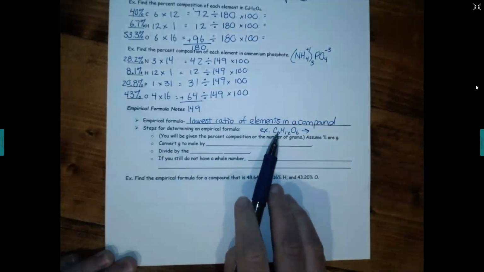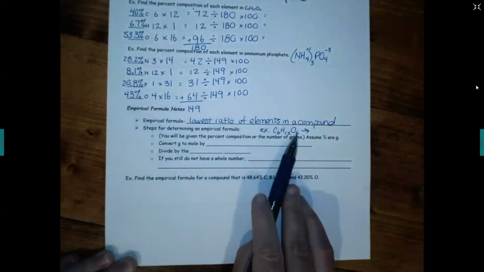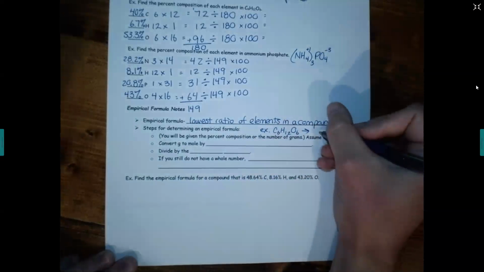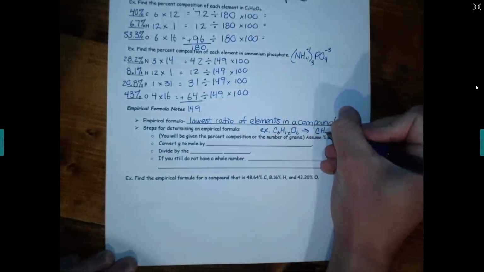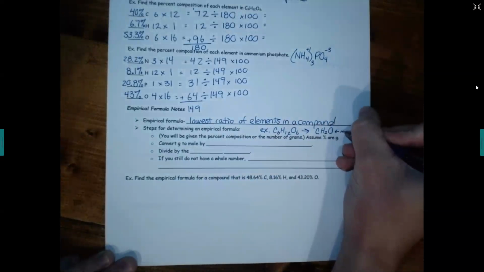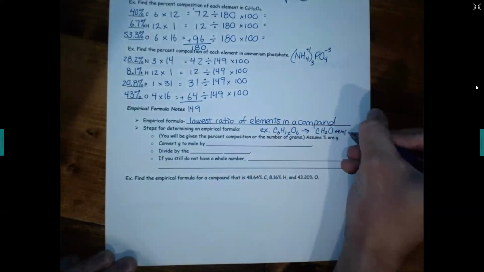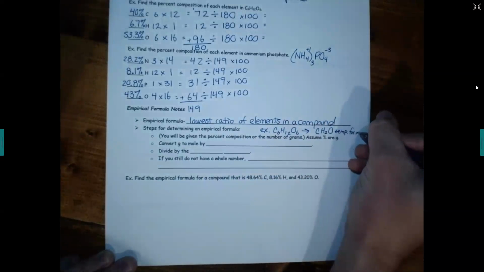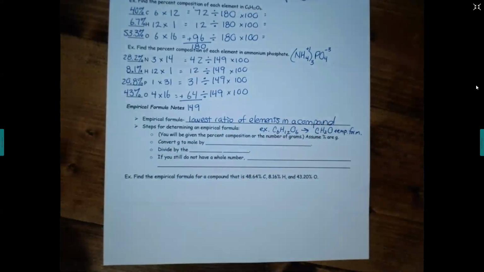So right now they're all a multiple of 6. So if we reduce them to the lowest ratio and we divided all these numbers by 6, we would get CH2O. So this would be the empirical formula for sugar. It's not always that simple.